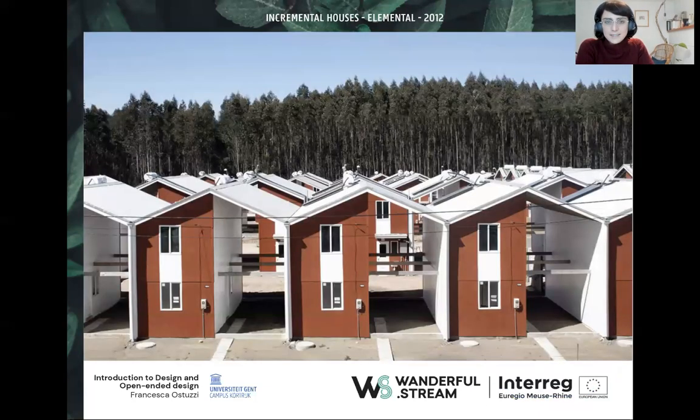Another very interesting example is this incremental house from Elemental. Here, the waste is much more complicated, on a higher level. What they observed is that after big disasters, for example earthquakes, the government gives some containers, some houses, some facilities to the citizens to live in.